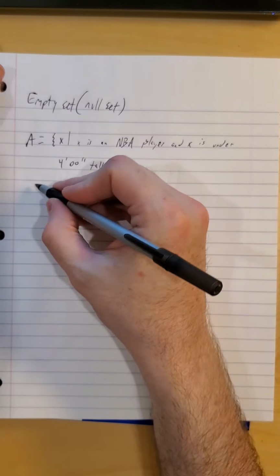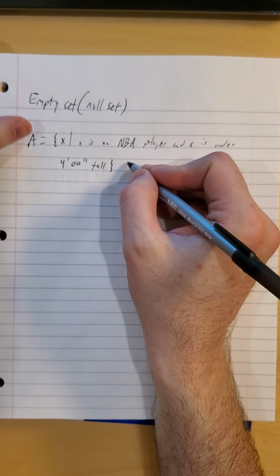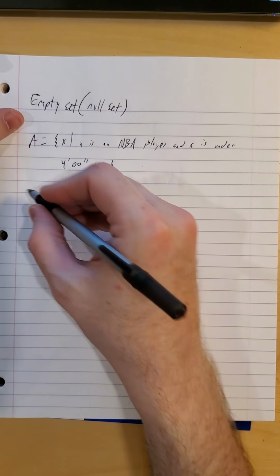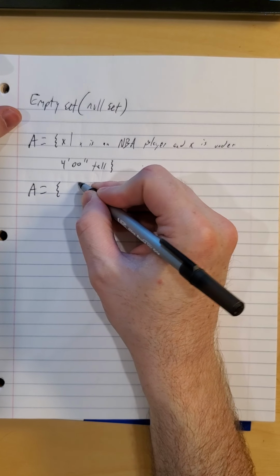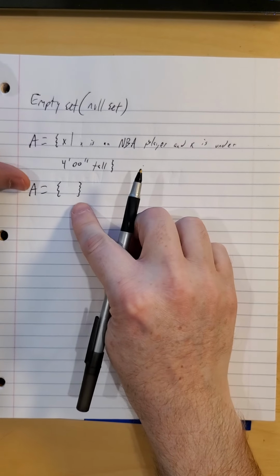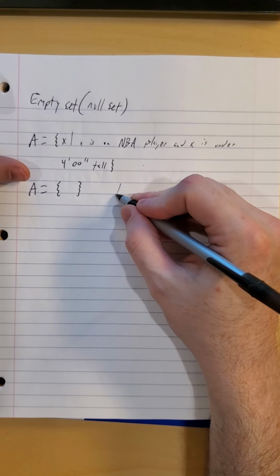So at least as of this recording, we don't have anyone in the National Basketball Association that is under 4 feet tall. So if I were to write the roster notation version of this set builder, I wouldn't have anything to drop in there. So this is the empty set.